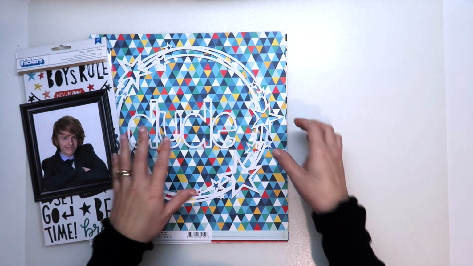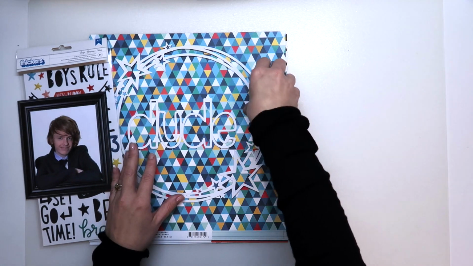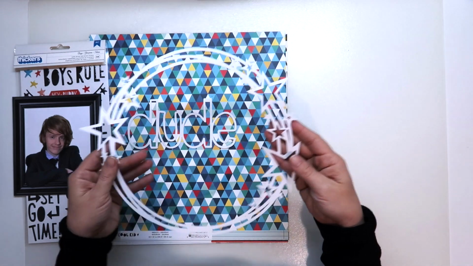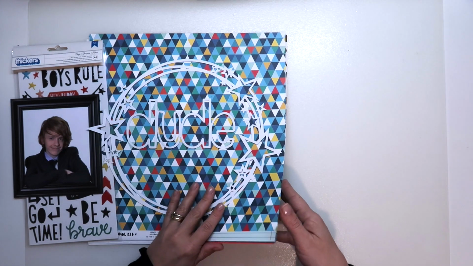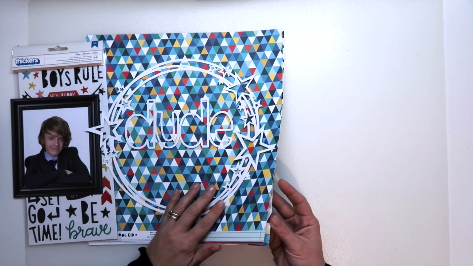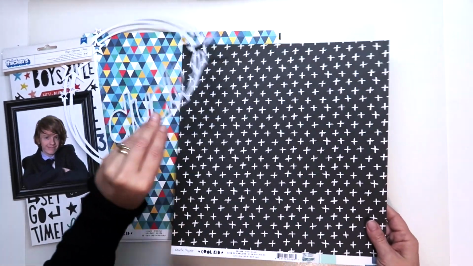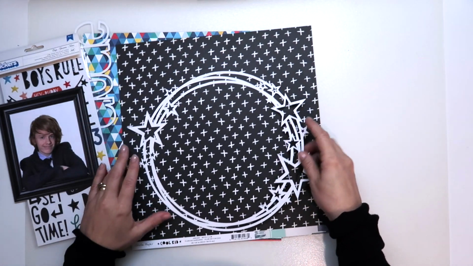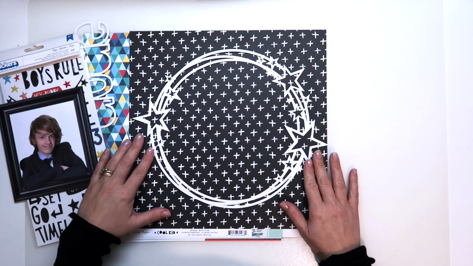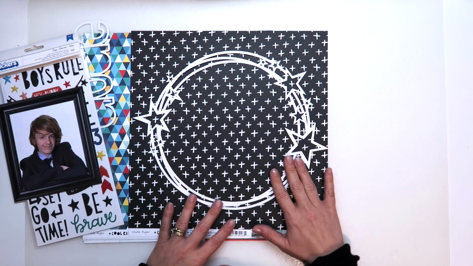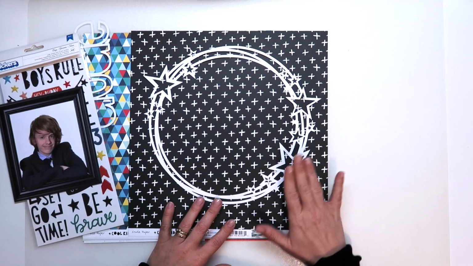So the cut file I'm going to use is this star one, and let's see if I can find a piece of paper that might show this up a bit better. Let's use what I was going to use for the background. So we've got this star circle one, and this one is from Paper Issues. So this is a free download of a Silhouette cut file.